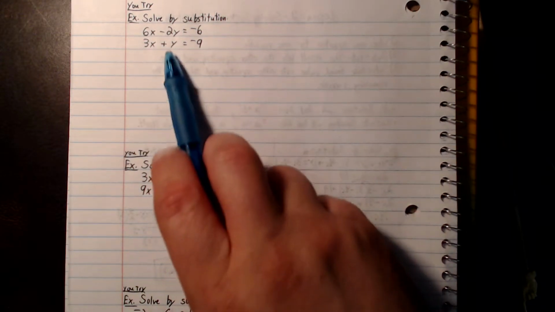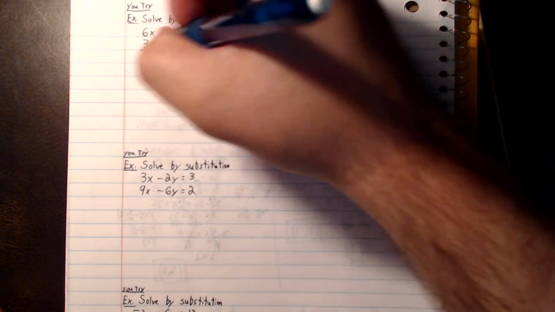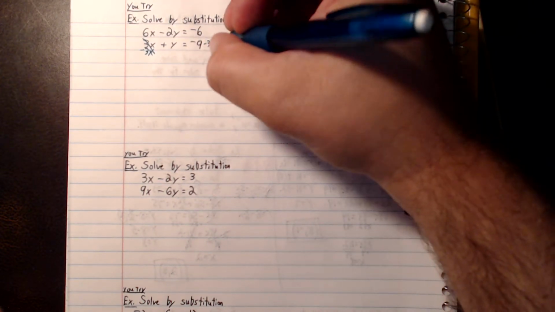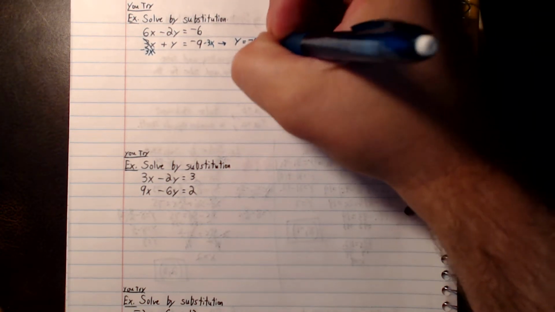All right, let's see how you did. Hopefully, for this first problem, we wanted to solve for that little y down here because it has no coefficient, positive. So we'll subtract 3x from both sides. That gives us y equals -9 minus 3x.